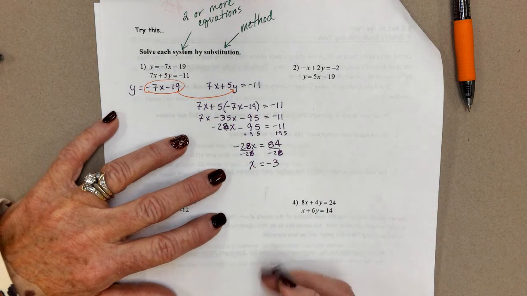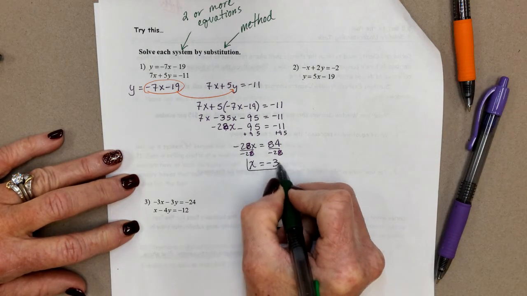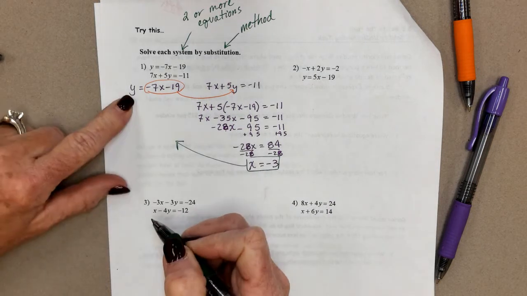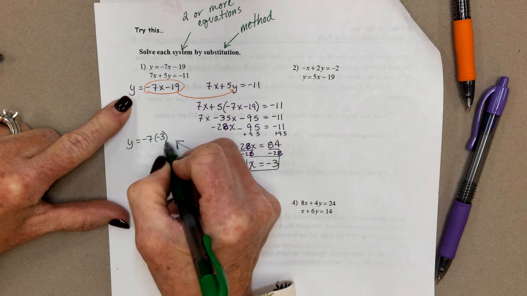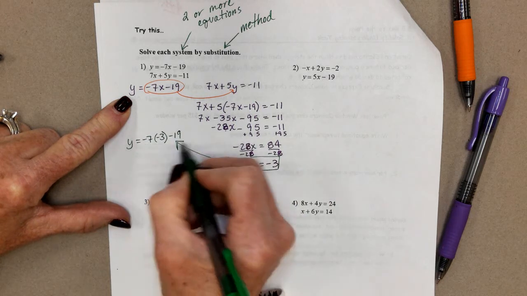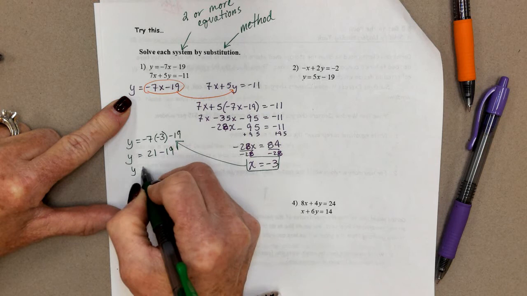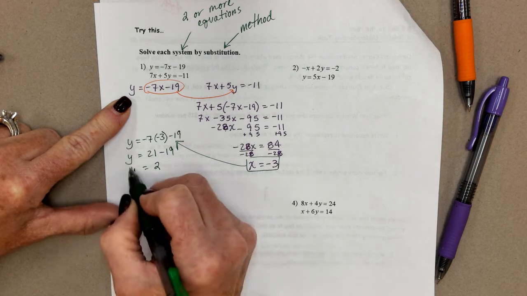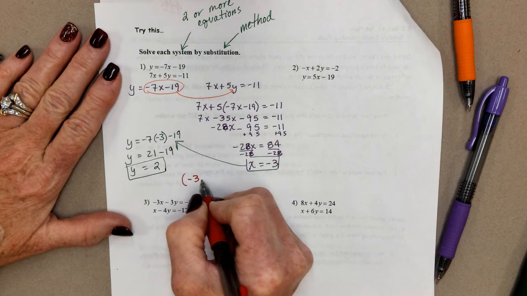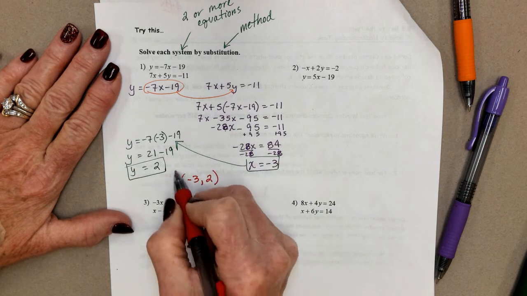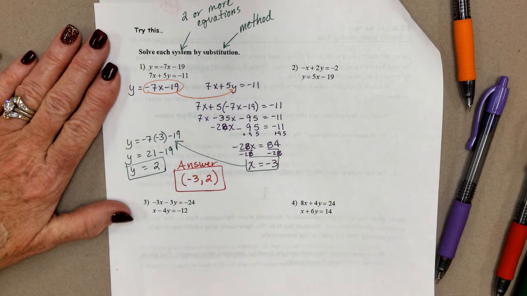Negative 3. Once you have x is negative 3, now you're going to take that answer and plug it back over here into this y equation, and we'll get y is negative 7 times that negative 3 minus 19. And we just simplify over here. So we have 21 minus 19, or y equals 2. Your final answer, though, is an ordered pair. It is negative 3, 2, x, y. Here is your final answer. Everything else is just work.